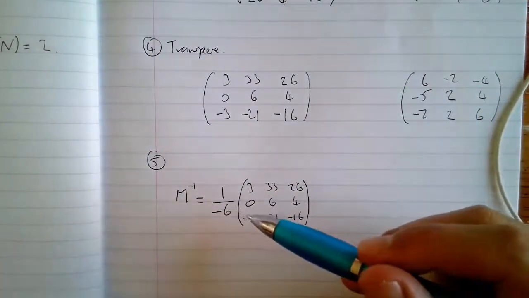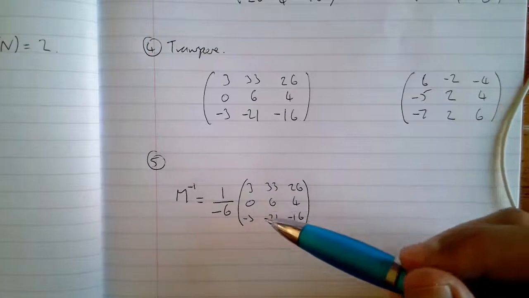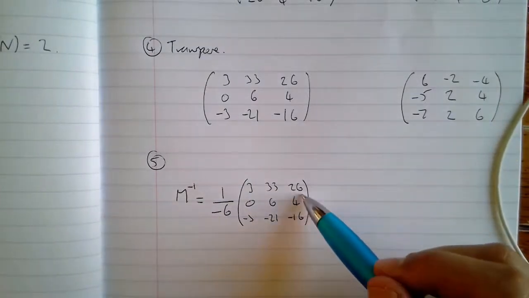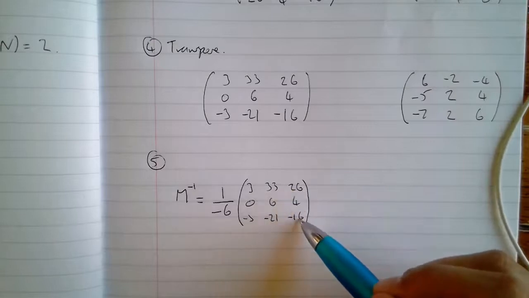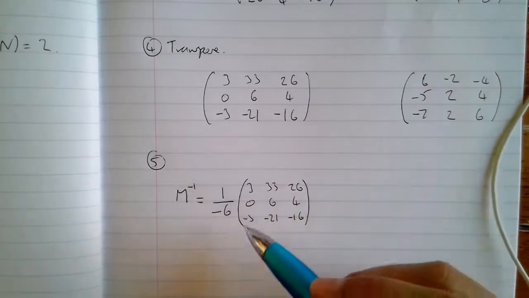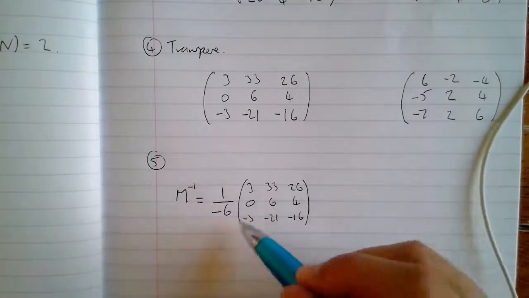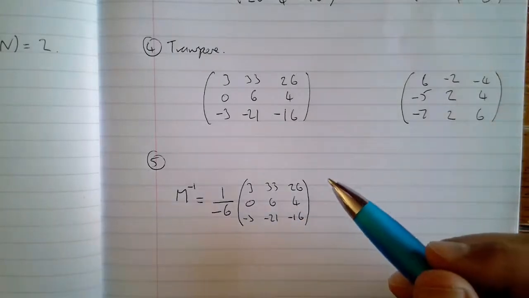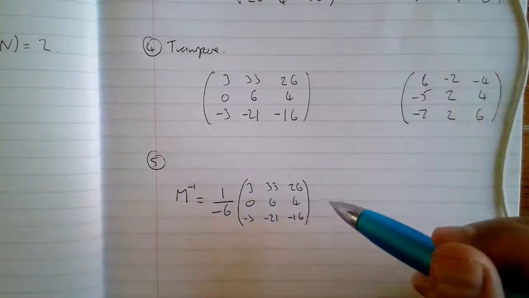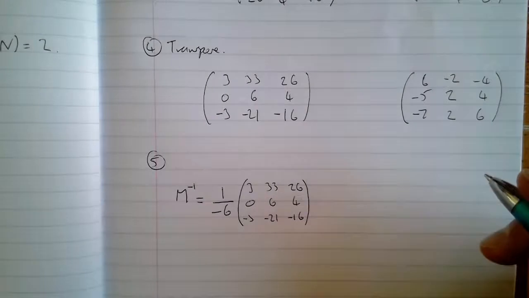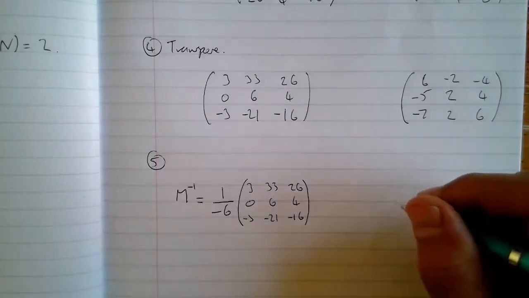In this case, I wouldn't bring the 6 in here because I've got a few numbers here which haven't got those multiples of 3 in. I'd probably just leave it on the outside, but possibly change the signs in here to get rid of the minus sign. It's just up to you. It's not really too important. You can leave your answer with the determinant outside. So for your one, obviously you just need to put the determinant on the outside and then write the matrix.